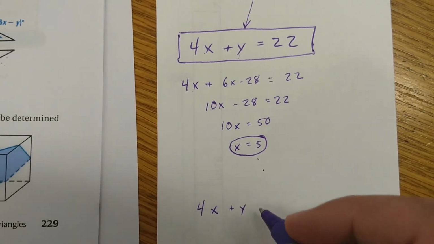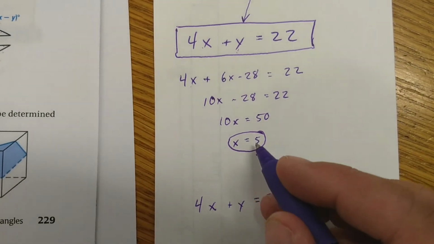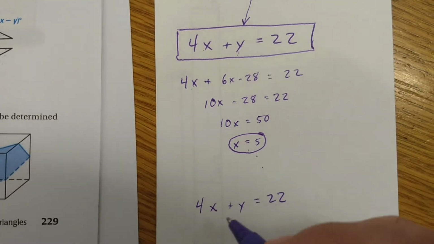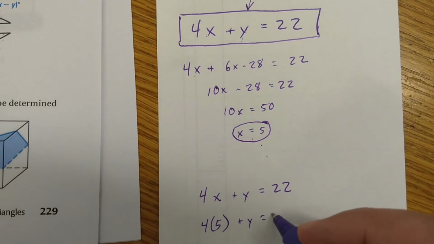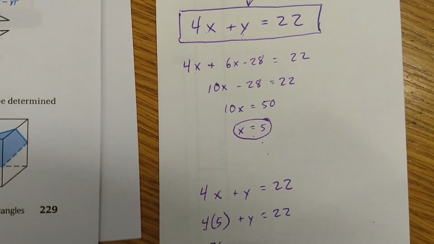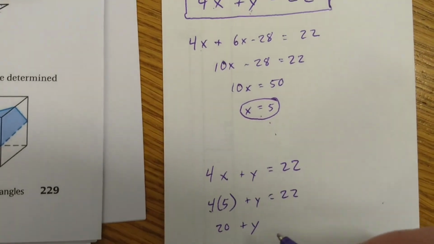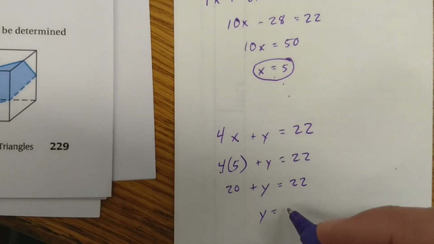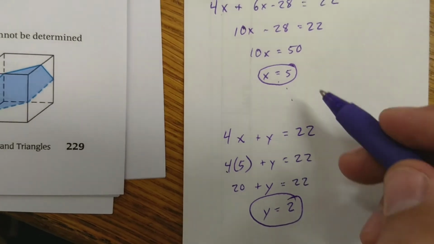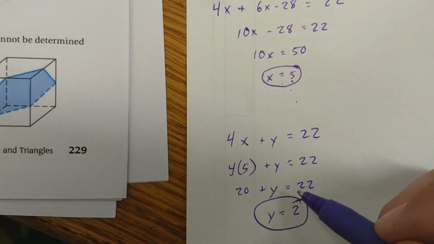4x plus y we found out to be 22, and now I know that x is 5. So really 4 times 5 plus y equals 22. 4 times 5 is 20. Subtract 20 from both sides. y has to be 2. I've now found x and I've found y.